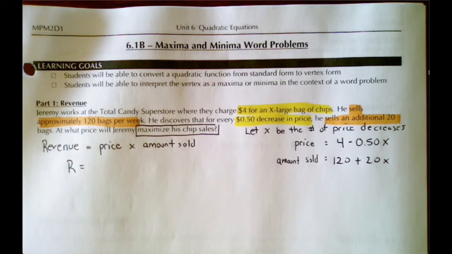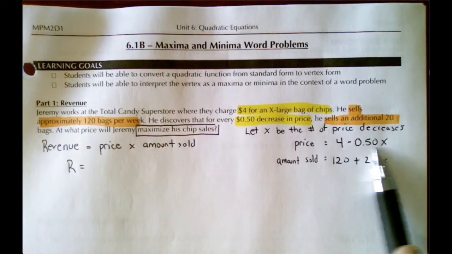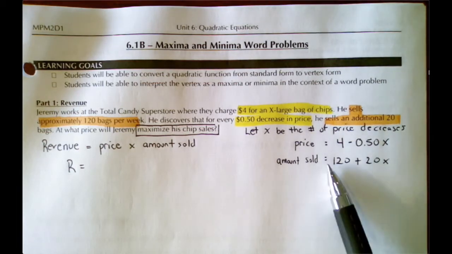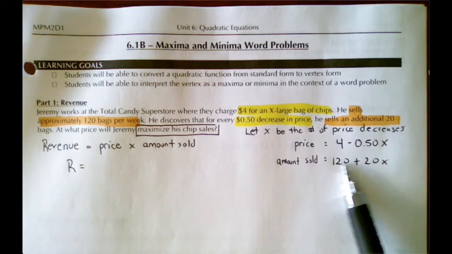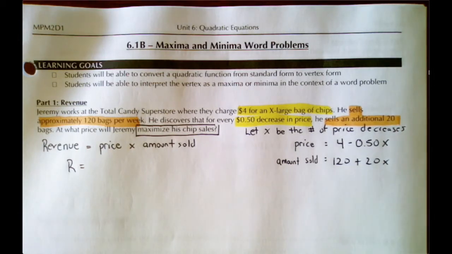For all these revenue examples, they're going to be done the exact same way. You're going to write a price equation and an amount sold equation. Price, always starting price, plus or minus your rate of increase with a variable. Amount sold is always the same. How many we're selling currently, plus or minus how many we'll sell if we change the price.